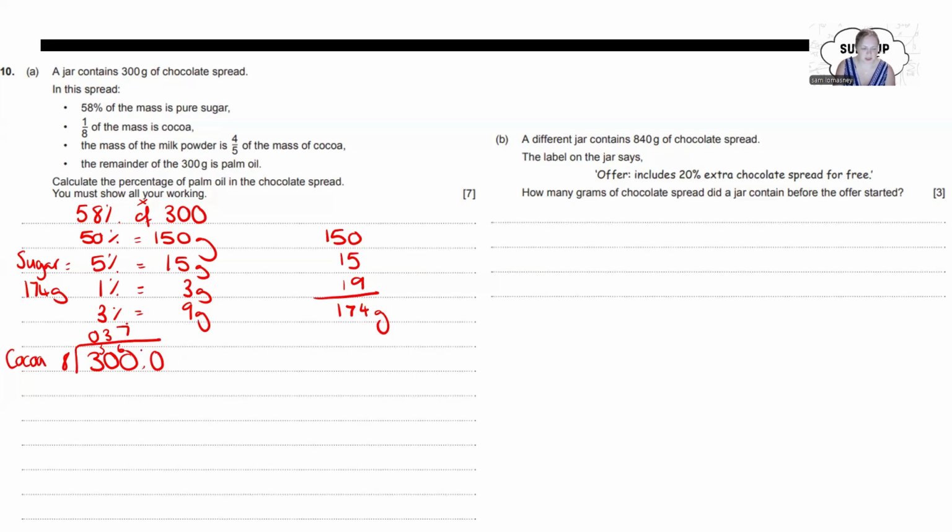We're going to have to add an extra 0 in here. So if we got 56, we got 4 left over. So that will give us a 5. And then remember your decimal place, because it was down here, it also has to be. So 37.5 grams is cocoa.